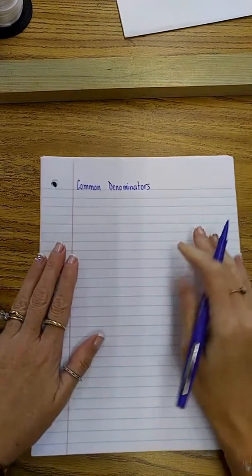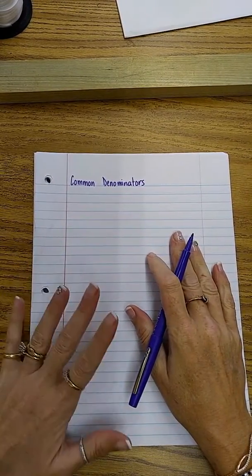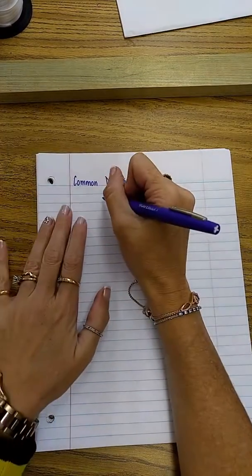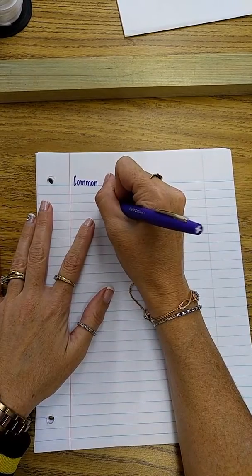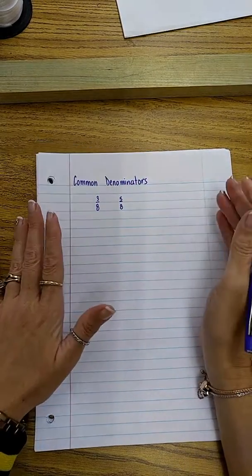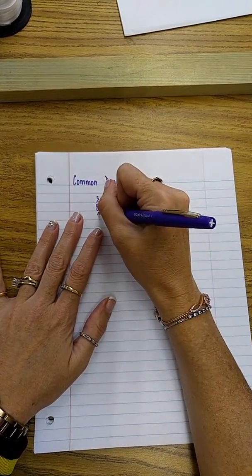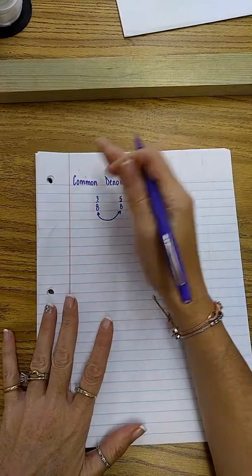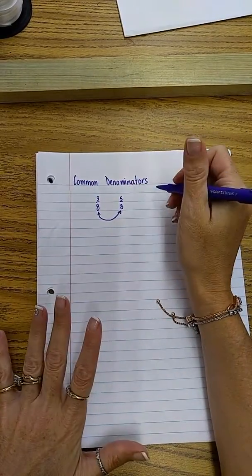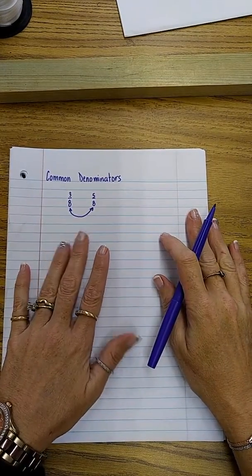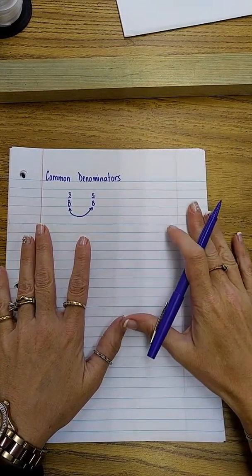A common denominator is when you have two fractions and the denominators are equal, they're the same. So for example, if I have 3/8 and 5/8, they are common denominators. The denominators are even, they're equal. So when I have that, if I needed to compare them, I could just look at the numerator. Well, the task that the students have been asked to do is to actually create common denominators.